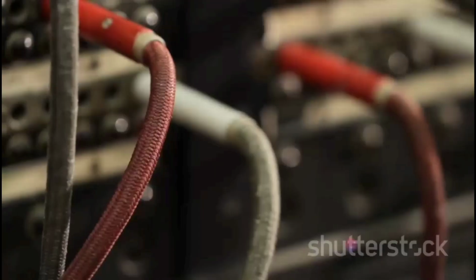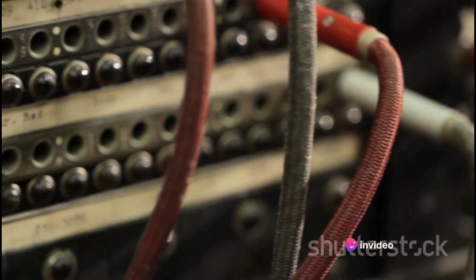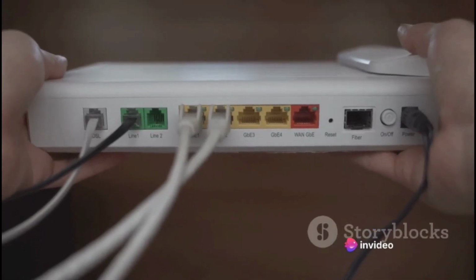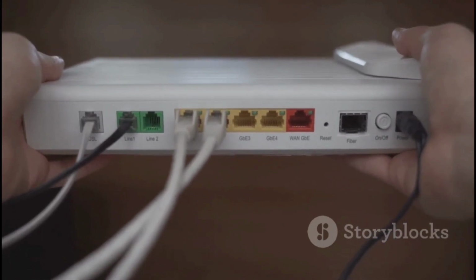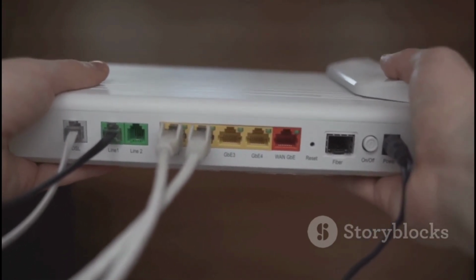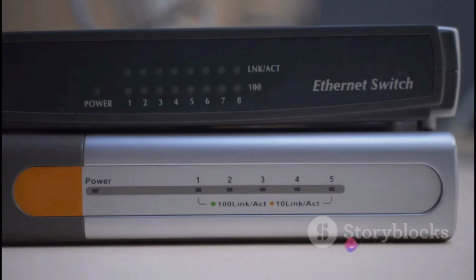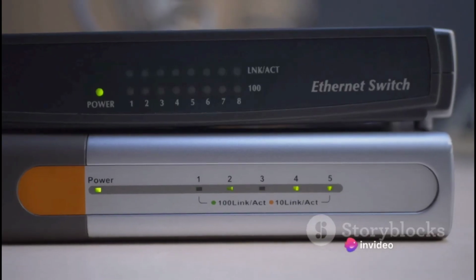So how do you choose the right cable? Well, it depends on your needs. If you're setting up a small office network, twisted pair cables might be your best bet. For a large data center, fiber optic cables would be the way to go. And for a home cable TV setup, coaxial cables are still king. Now that we understand networking cables, it's time to move on to network devices.